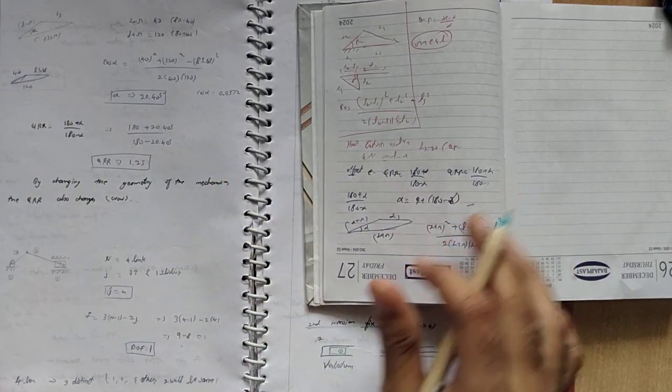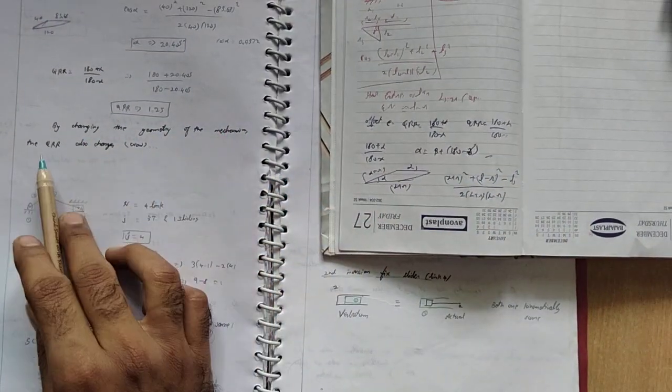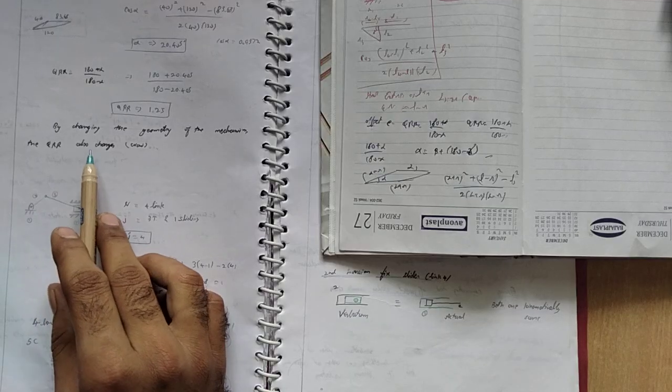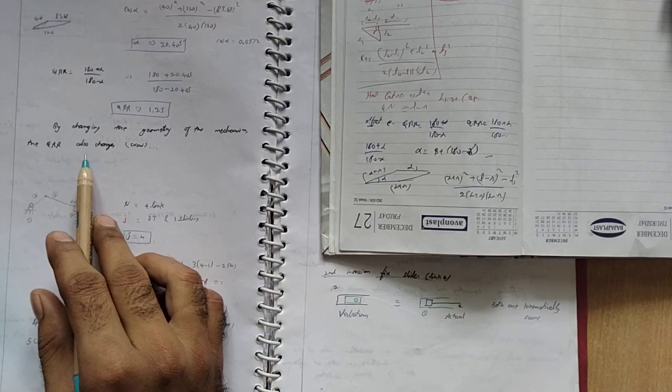Now we can say, guys, that by changing the geometry of the mechanism, the quick return ratio is also changing.